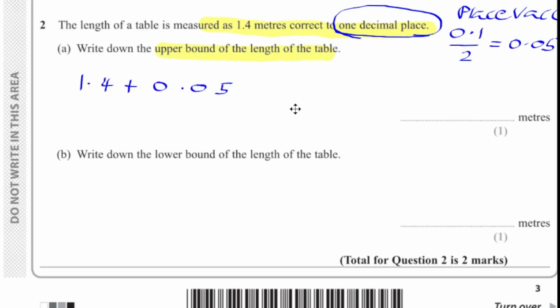Then your answer comes as 1.45. For the lower bound, go to the original measurement again, 1.4, and subtract 0.05, which gives 1.35.